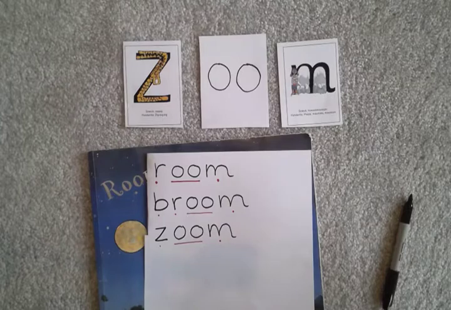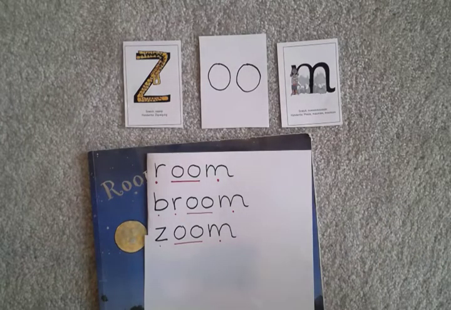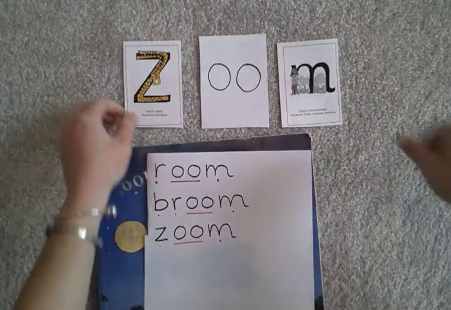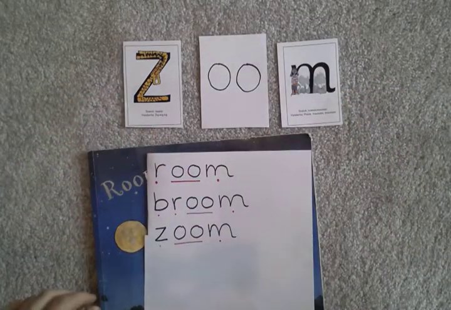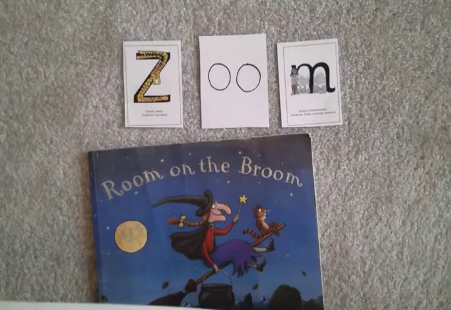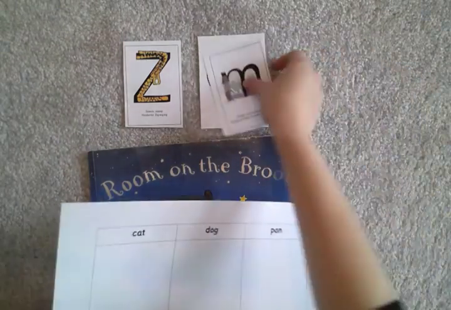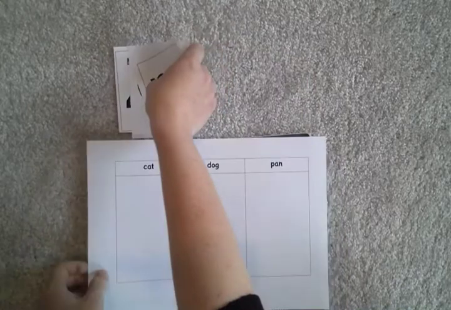Well done. Now that we've had a little go at experimenting with our sounds to come up with different rhyming words, what we're going to do is have a look at this little table here. You've got something similar in your learning pack, and it looks like this. Now you're going to use your sounds to experiment and come up with different words.